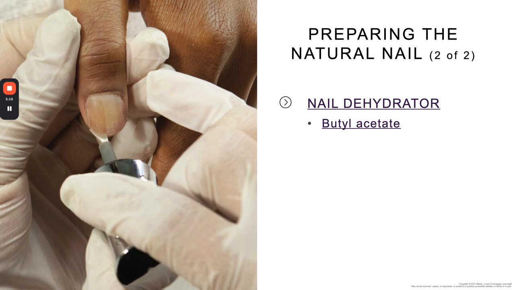The chemical ingredient is butyl acetate. Your nail dehydrators are commonly made from butyl acetate, and they typically last about 10 minutes before the natural nail oils resurface. With the nail dehydrator, you can reapply it as often as you need to. After application, after you put the dehydrator on, you don't want to touch the nail plate with your hands, because you have oils on your fingertips, and you don't want to transfer that back to the nail.